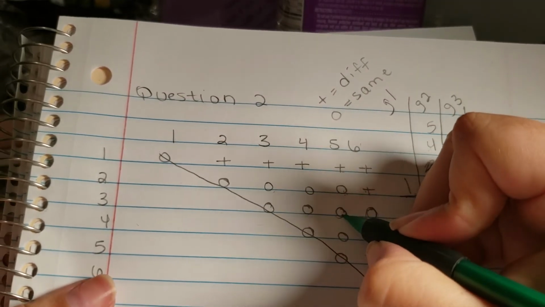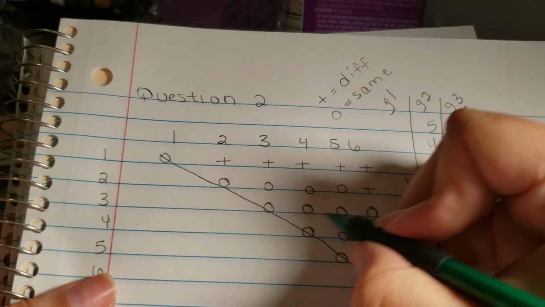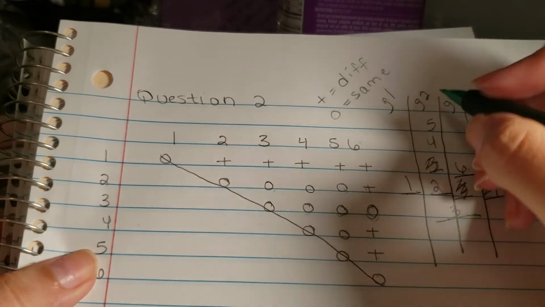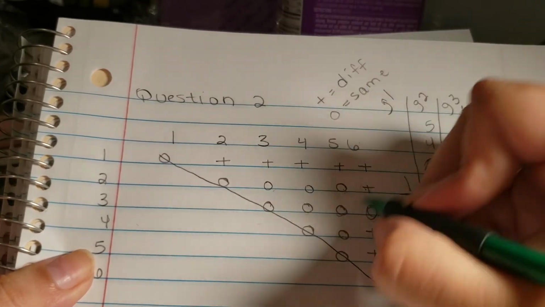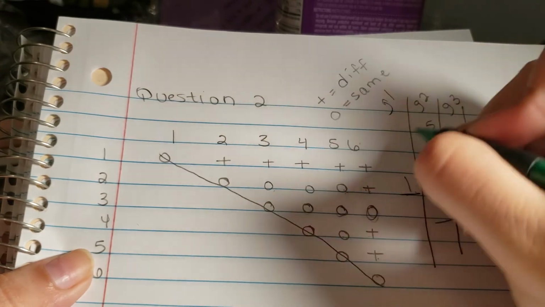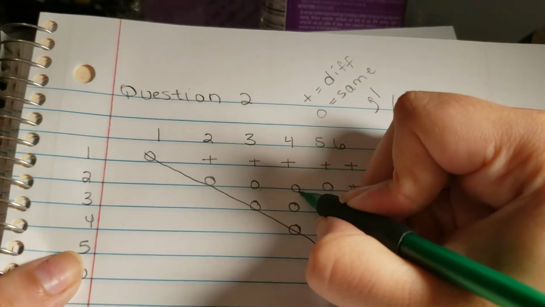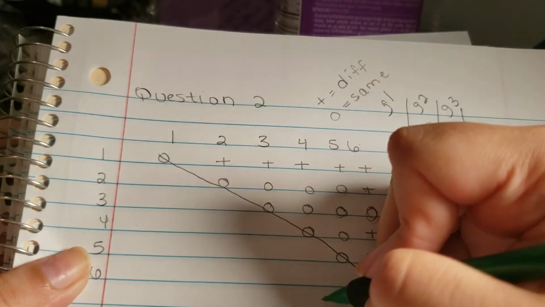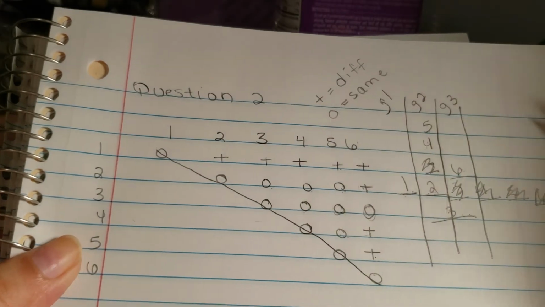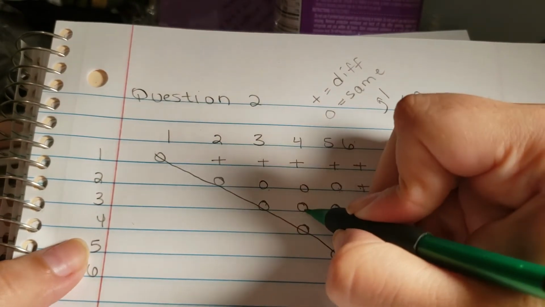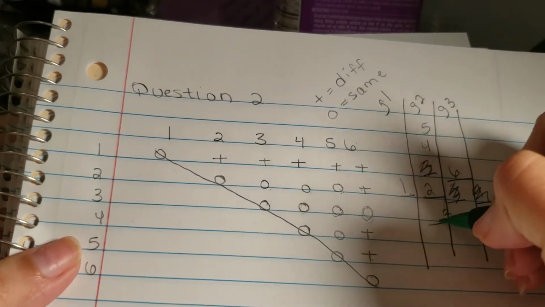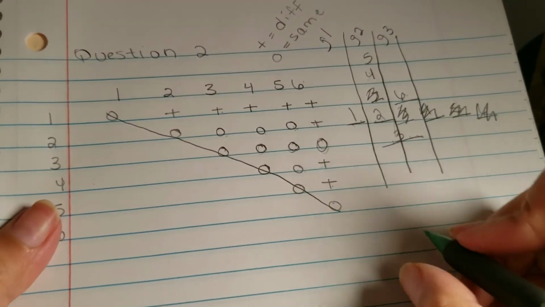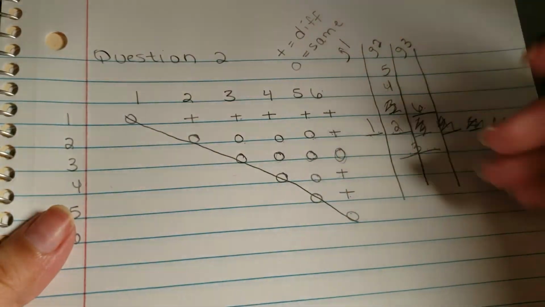5 and 3, same. 5 and 5, same. Well, yes. 4 and 1, different, so we have to make sure they're in different groups. 4 and 2, same. Yes, they're in the same one. Once we go through all of them, I'll rewrite it because this looks like a mess. 4 and 3, the same. Did we go? Yeah, 4 and 3. And then 3 and 1, different. Okay, so I think everything looks like it's in the right place.